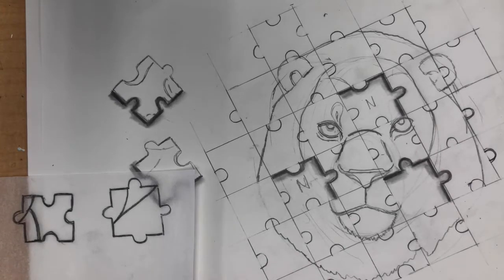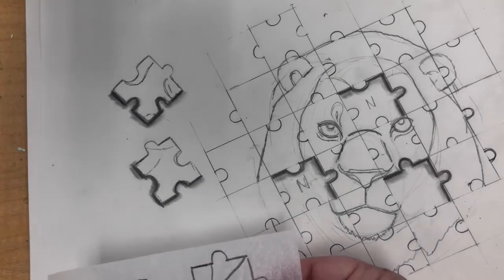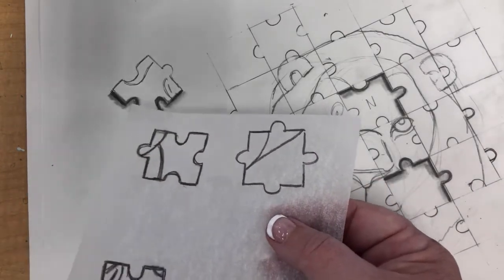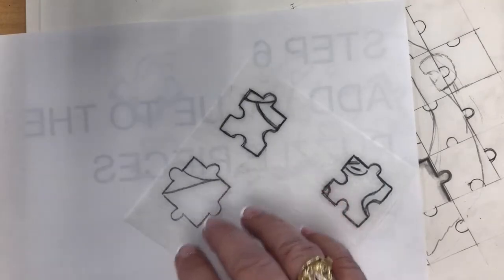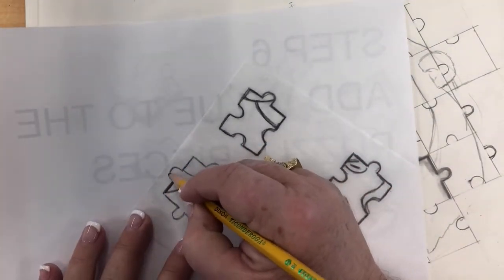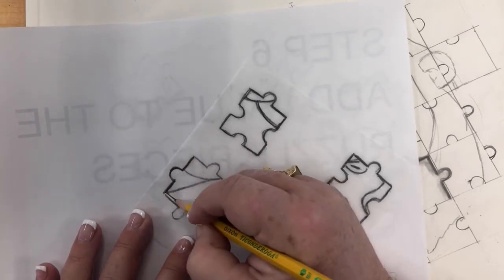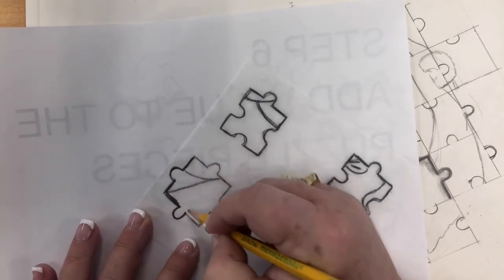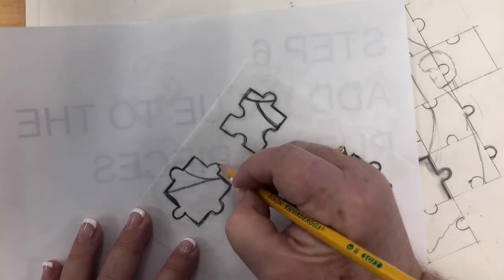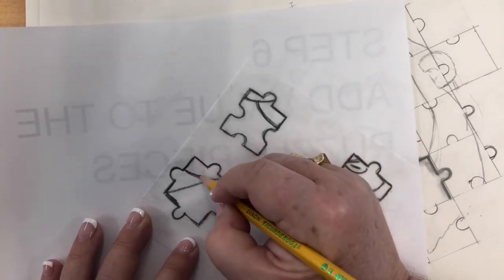Now the piece that I removed, this one here, my next step is to take it and flip it over. And I'm going to put the pencil along the back on my lines. And I'm going to do a pressure transfer.